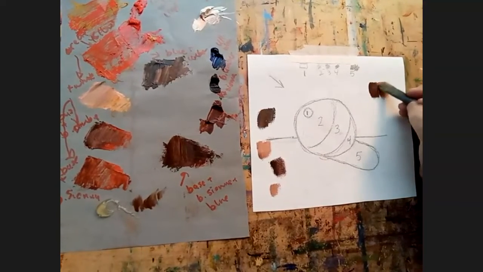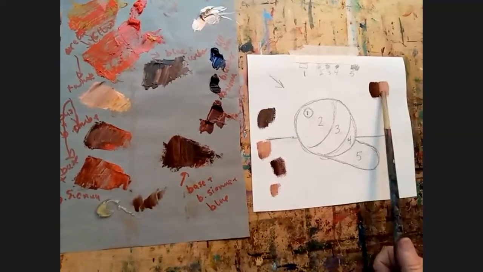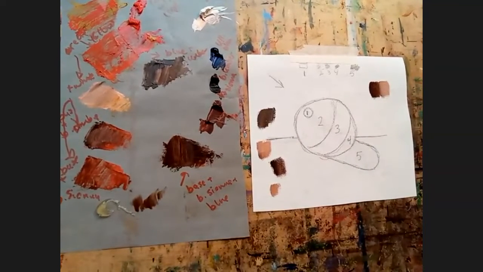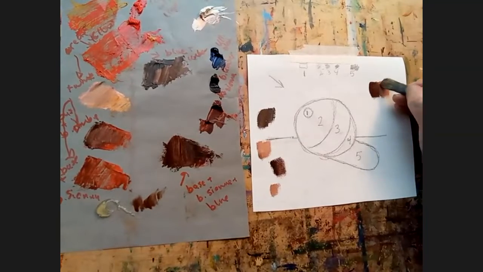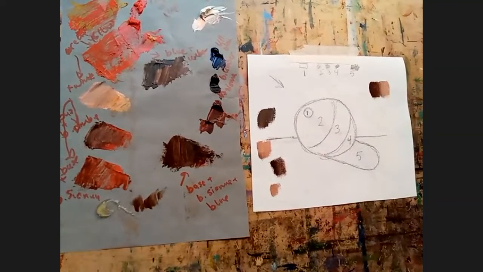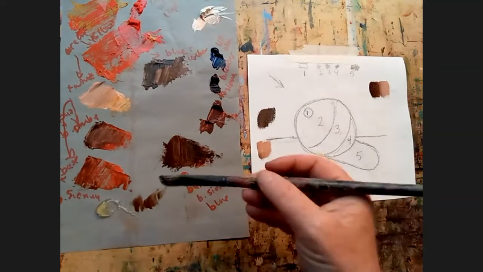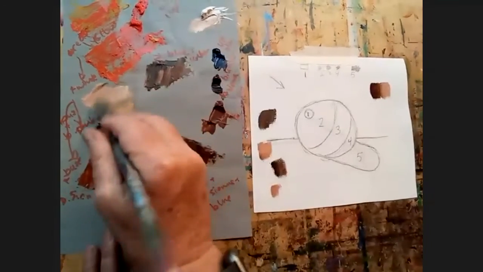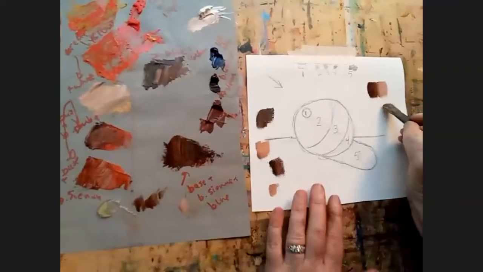That means there's a full stop between this dark and this light color, and I need to see that line very clearly. But a lot of edges in painting do what we call the soft edge. Soft edge looks like this.